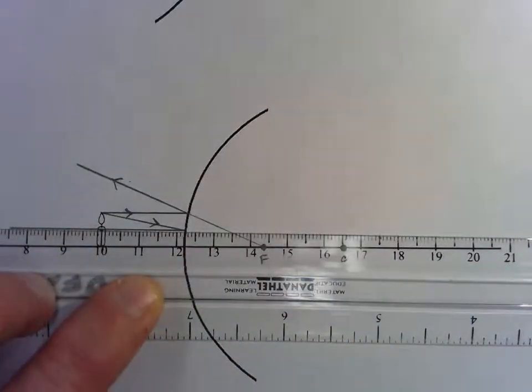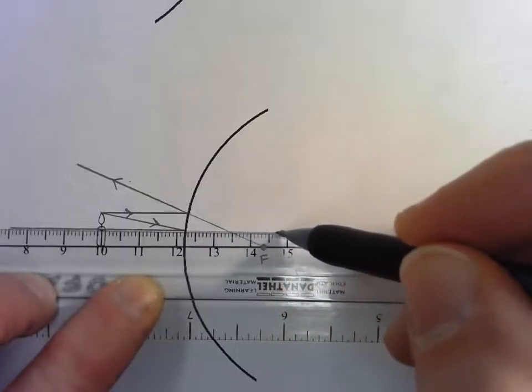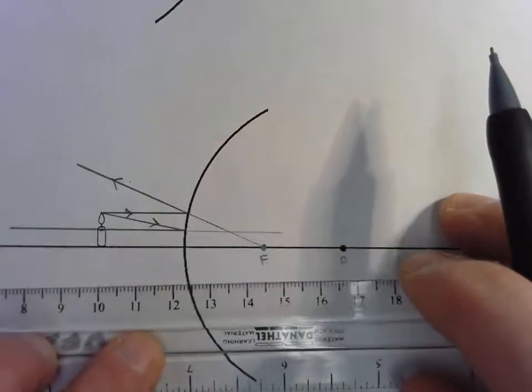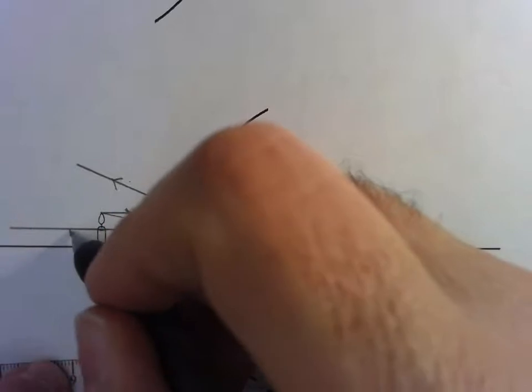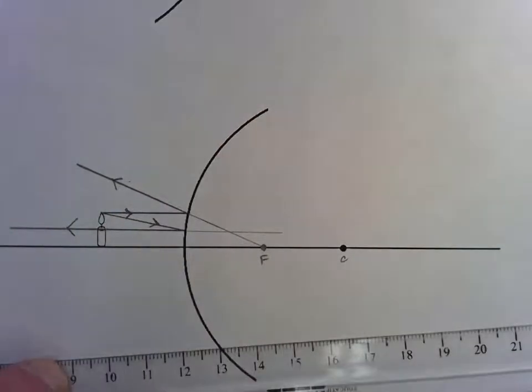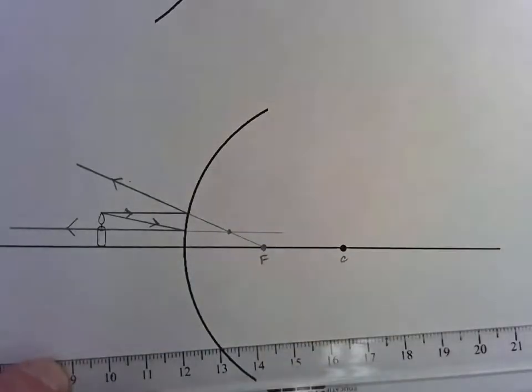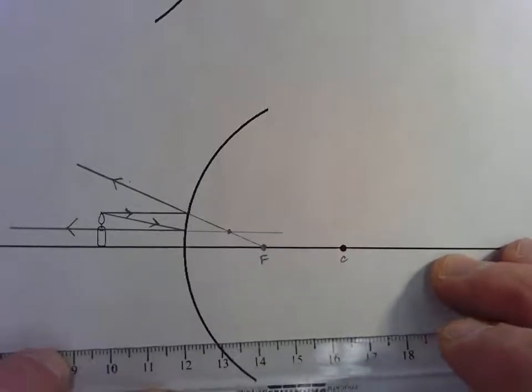So there's our reflected ray, but we know that this ray might appear as though it's coming from behind the mirror. So I'm going to extend that line. So here's the actual reflected ray, but it might appear as though it's coming from behind. Here already we see that we've got our point of intersection, so that would be enough. But let's draw the third one.